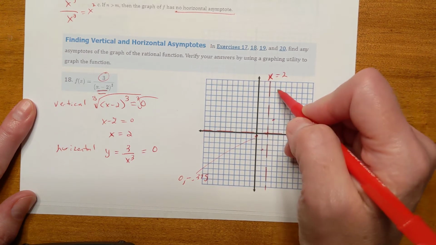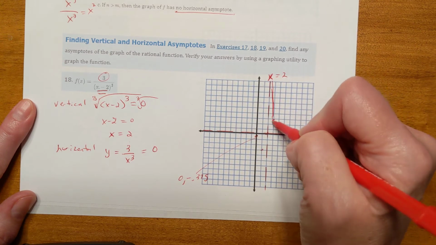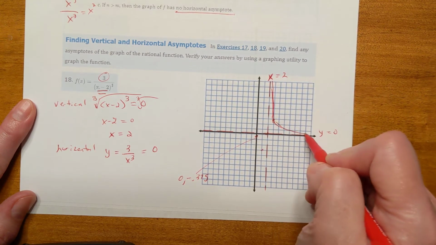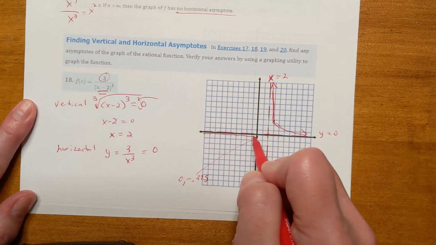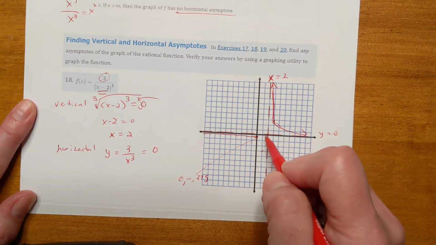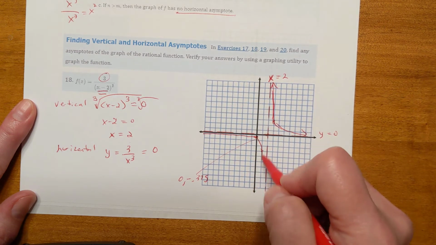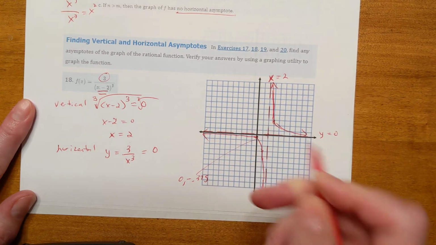Okay, so we can hit those points to kind of make it look prettier. And then connecting it up here, again it gets closer and closer to the y line, and it gets closer and closer to 0, to y equals 0. All right, there you go.